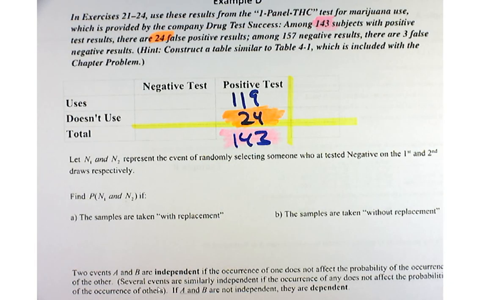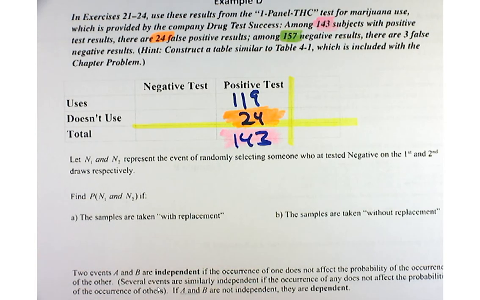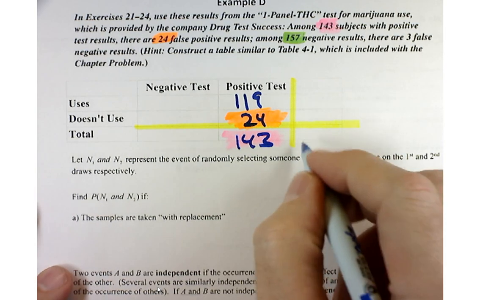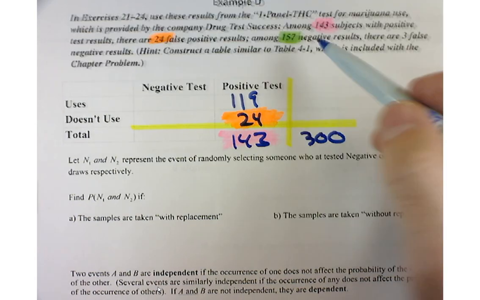We can do the same thing with the 157 negative results. See if you can finish filling out this table. Caitlin, where should I put the 157?